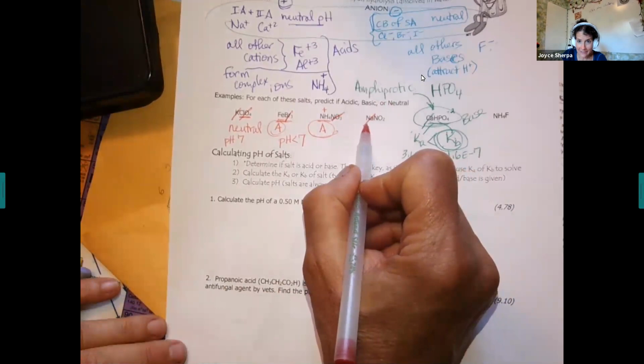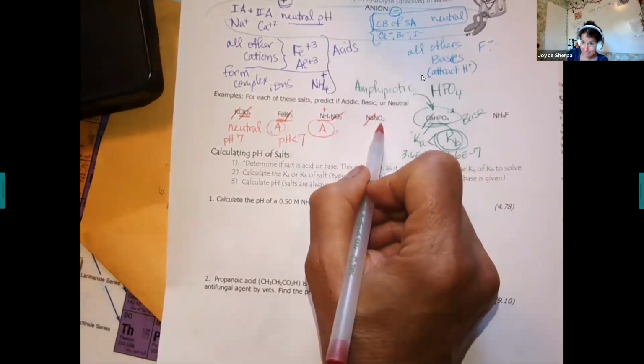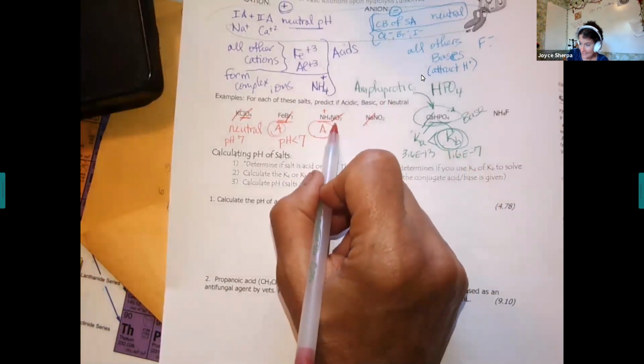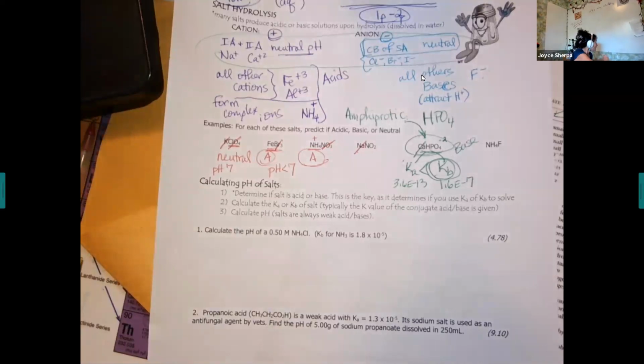On the next one, we cross out the sodium because it's a 1A. And NO2, we do not cross out. NO3s we cross out. So our strongs, I should just write them up there. Our strong acids: HCl, HI, HBr, HNO3, H2SO4, and HClO4.